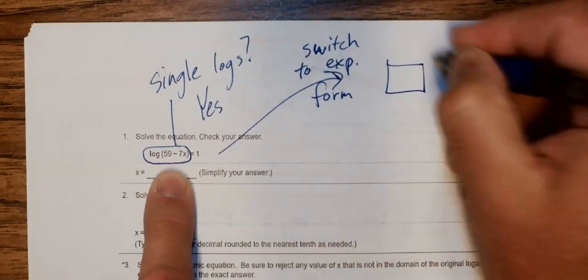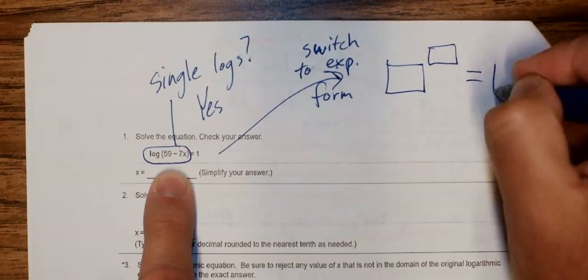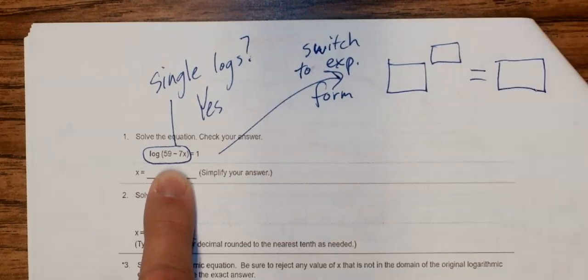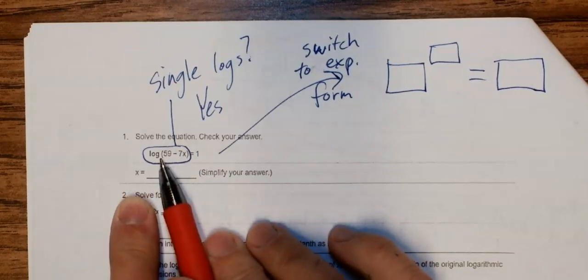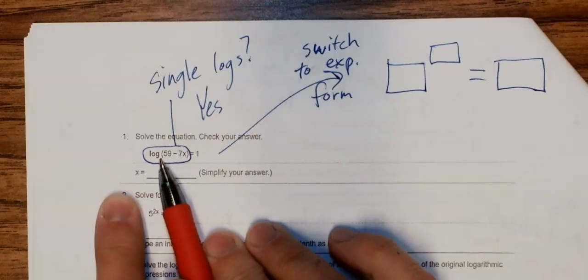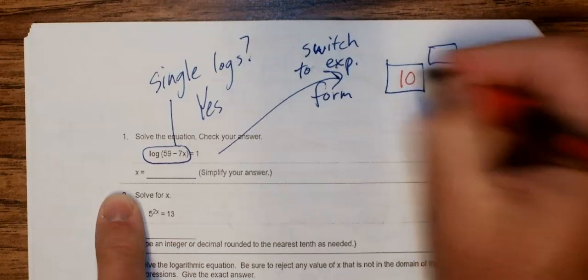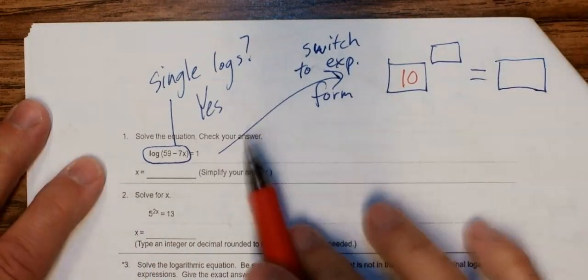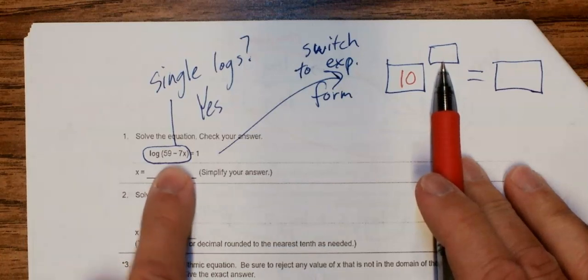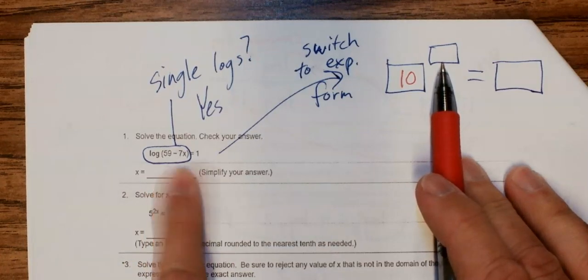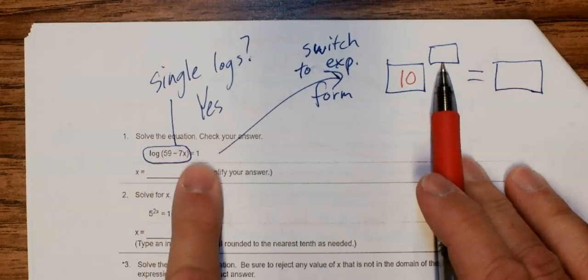And we would use boxes like this. Alright, what's the base? I'm pointing at it right now. It's a base 10 logarithm. Thank you very much. My choices for exponent are 1 or 59 minus 7x. Which one is the exponent? 1 or 59 minus 7x?